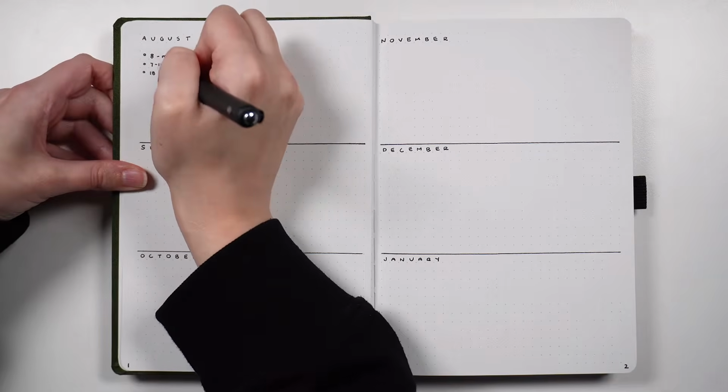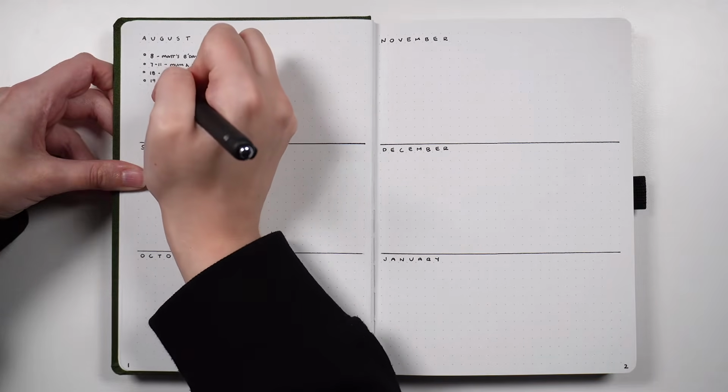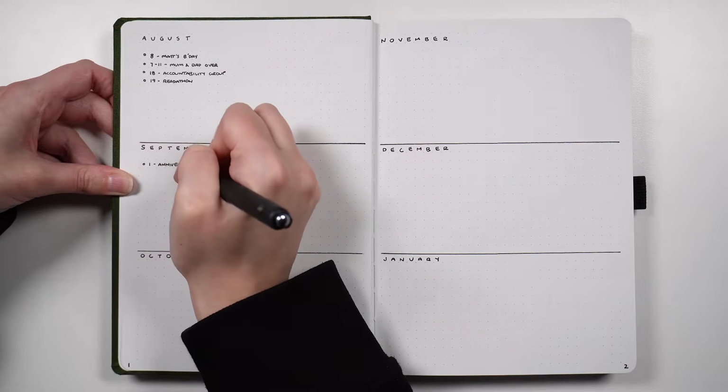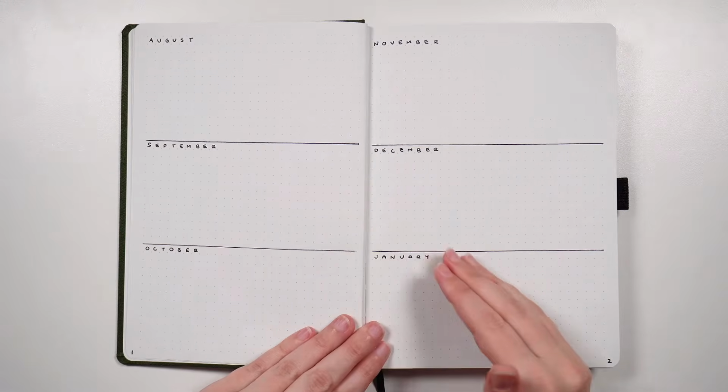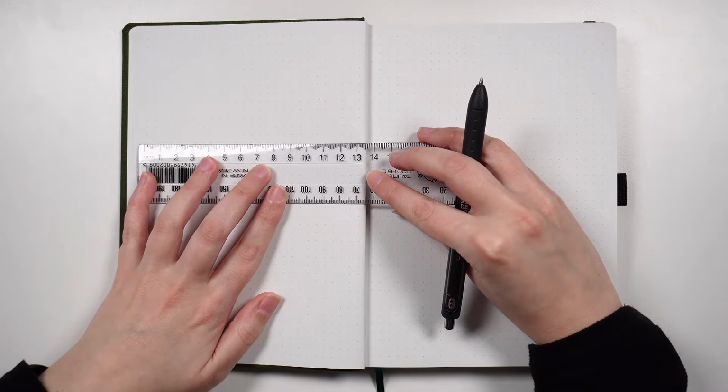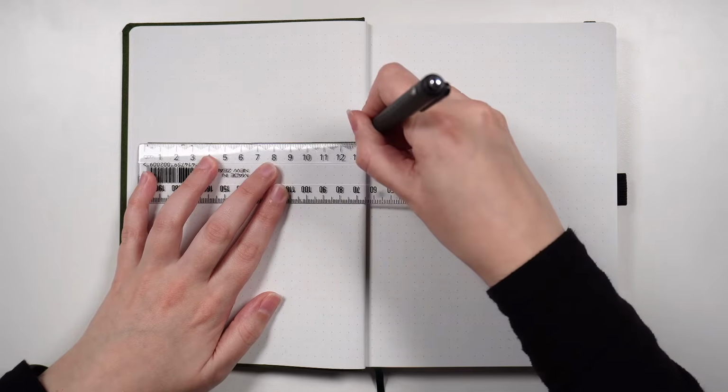The future log is a core collection in the bullet journal method, and it is typically placed quite close to the front of your notebook, normally coming directly after the index. The purpose of this collection is to capture any of your date-specific happenings that are in months that are yet to come, or months that you haven't yet set up in your bullet journal.